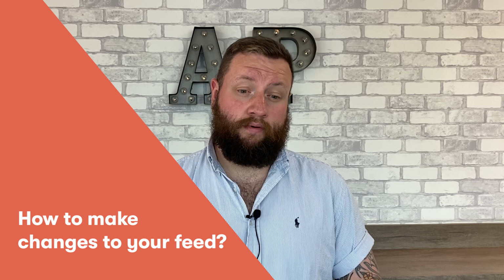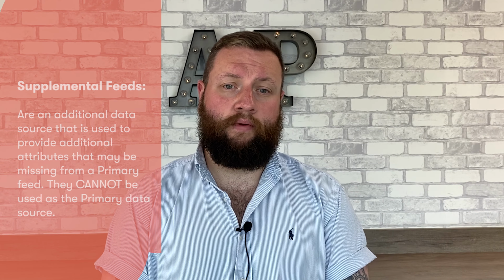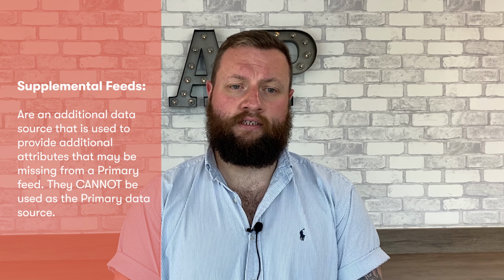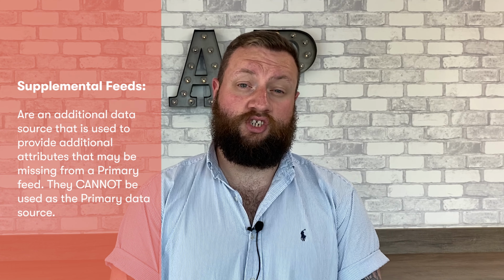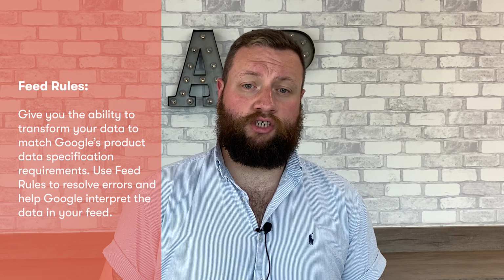Next up, how to make changes to your feed. There are two main ways to make changes to your primary feed pulled through from your website within Google Merchant Center: supplemental feeds and feed rules. Supplemental feeds provide data that supplements product data in one or more primary feeds. They can't add or remove products or be used as a standalone feed. To use a supplemental feed, you connect it to the existing primary feed through the ID attribute. Supplemental feeds will only update your product data when the supplemental feed contains IDs that already exist in a primary feed.